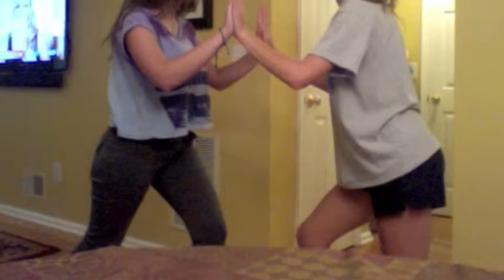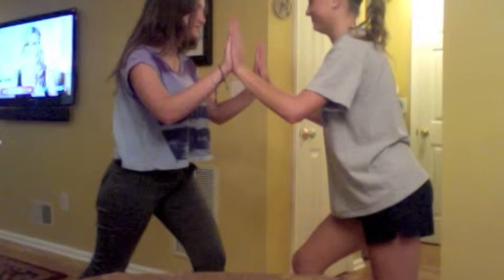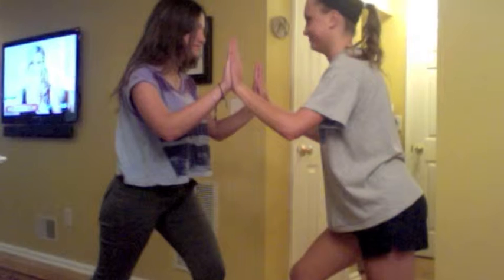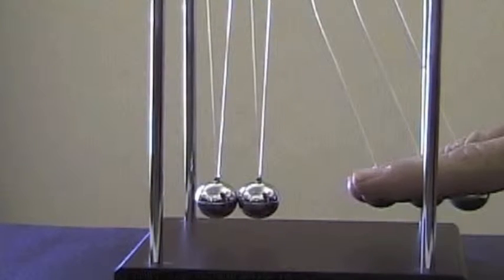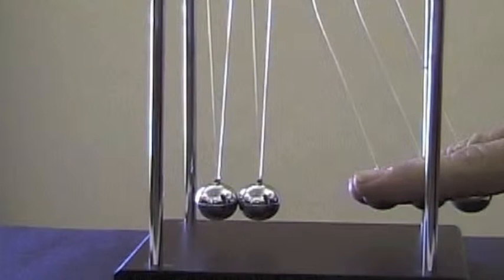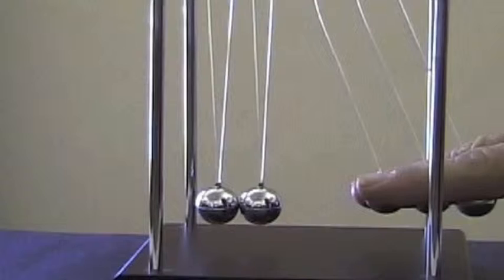Next is Newton's third law. This law states that for every action there is an equal and opposite reaction. This basically means that for every force there is a reaction force that is equal in size but opposite in direction. In order to fully understand Newton's three laws of motion, we will be performing demonstrations of each law.